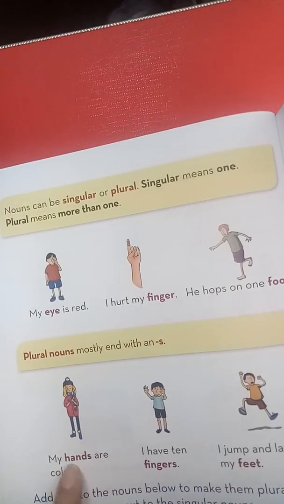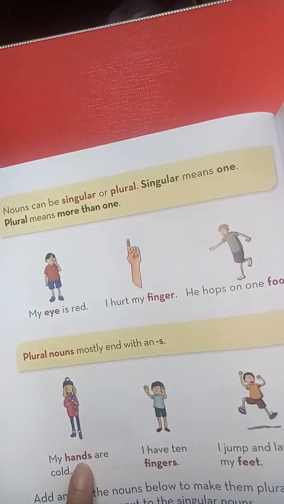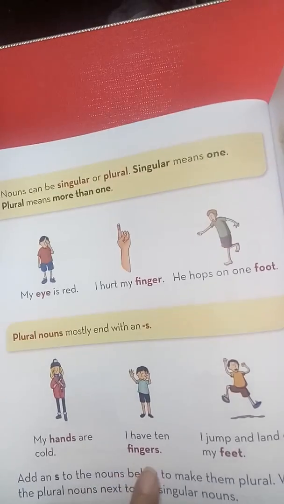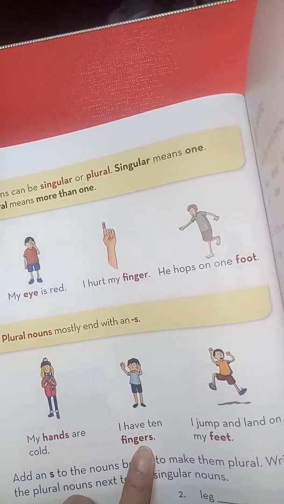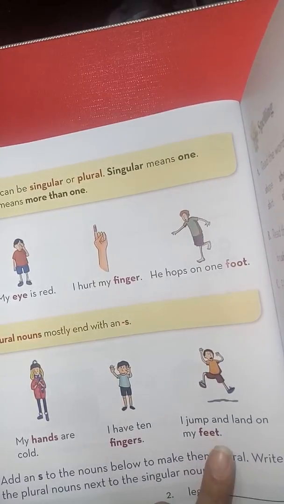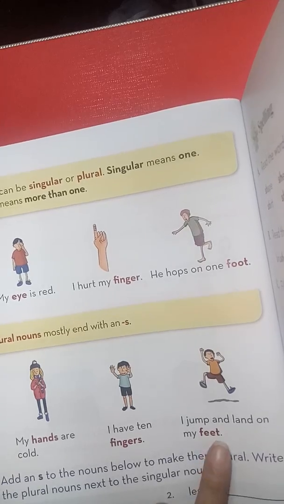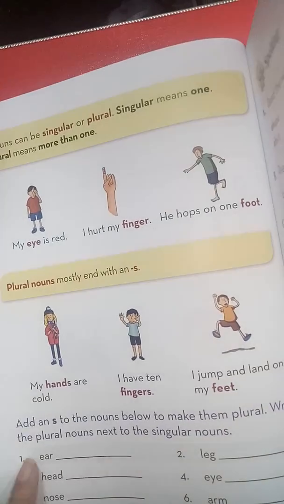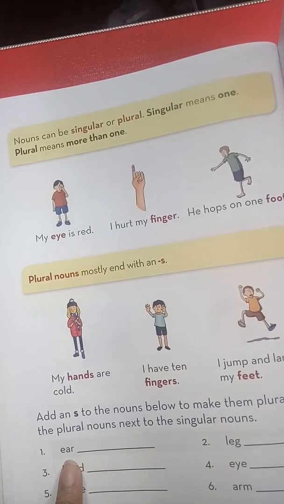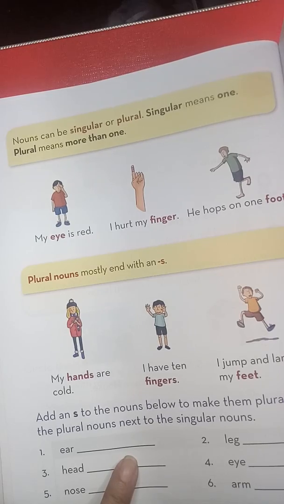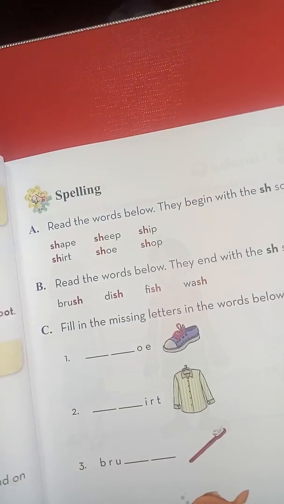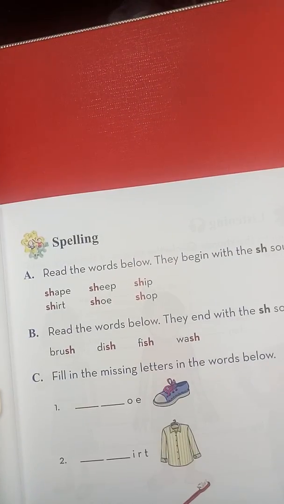And here, my hands are cold. Hands, not talking about one hand, so this is plural. I have 10 fingers. I jump and land on my feet, talking about 2 feet. Feet is a plural word. Simply what we do, we put s at the end of the noun. Like ear, if you put s at the end, ears, it will become a plural word. Okay, now look here at this page.